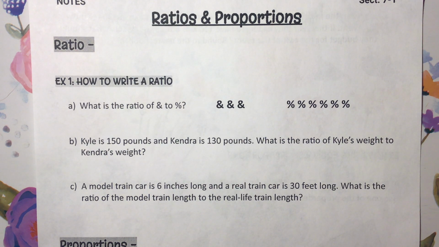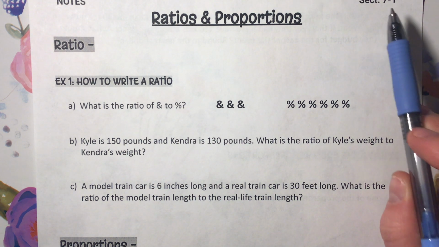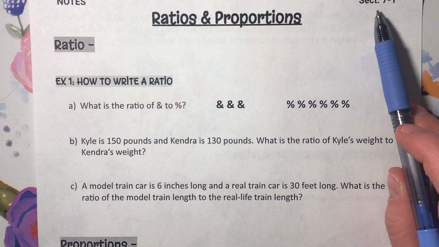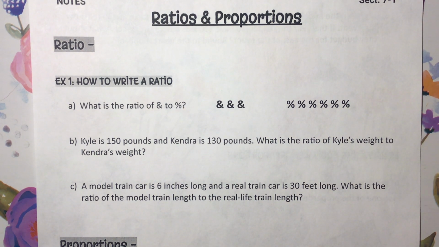Hello, geometry class, and welcome to another lesson in geometry. We have moved on to chapter 7, and we are in section 7-1, and this is all about ratios and proportions. So let's go ahead and jump in so we can talk about what these mean.